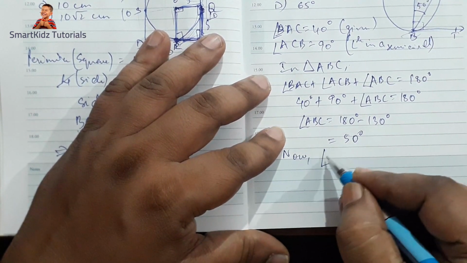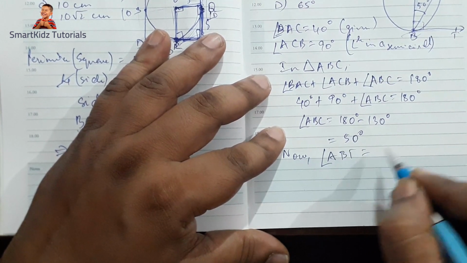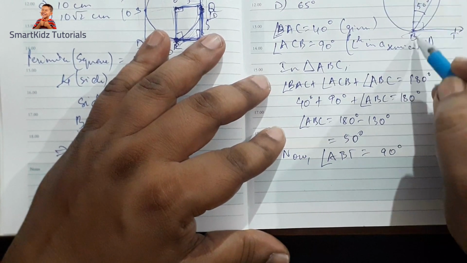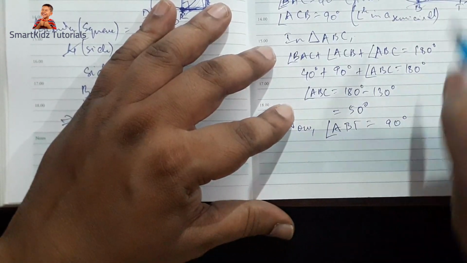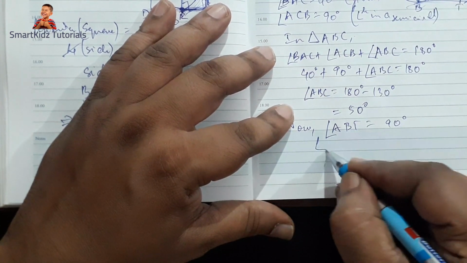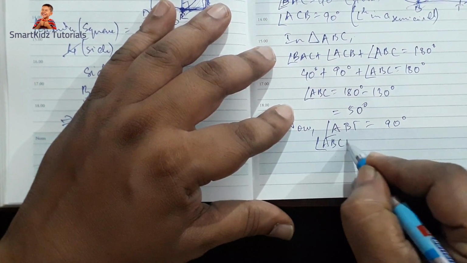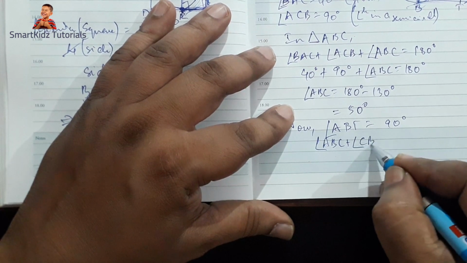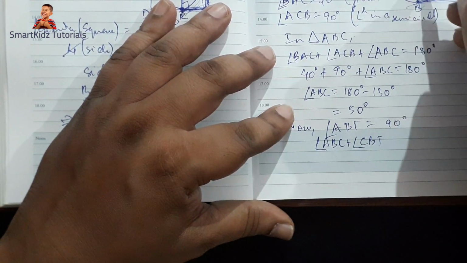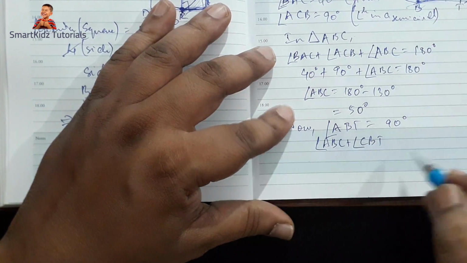Now you can say angle ABT is equal to 90 degrees. Why? Because this BT is a tangent to this. So ABT, this full angle ABT can be written as angle ABC plus angle CBT. So this angle plus this angle is this full angle like this.